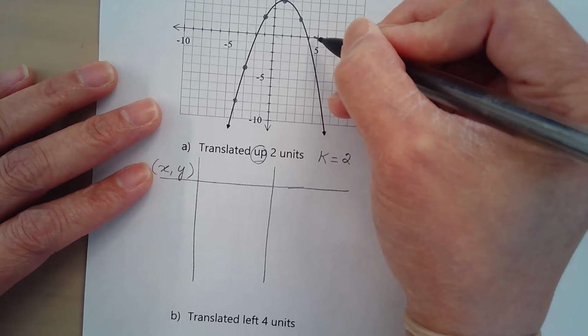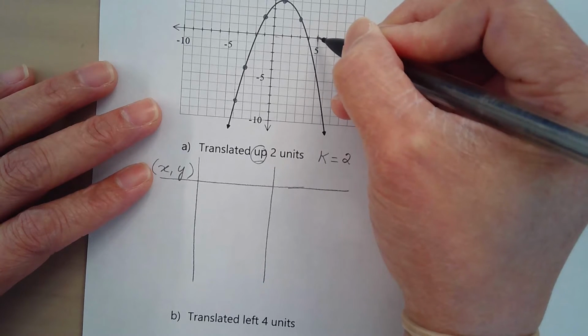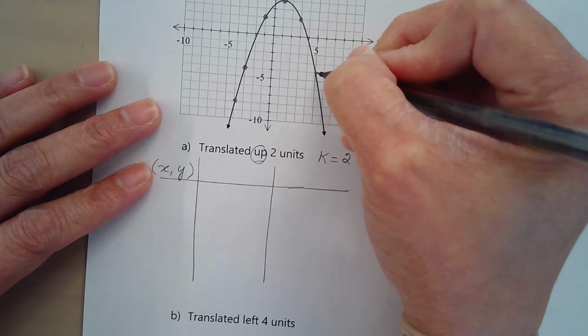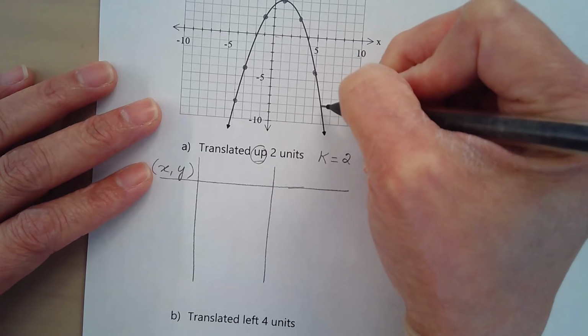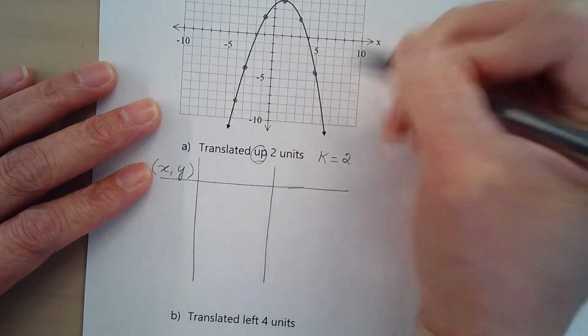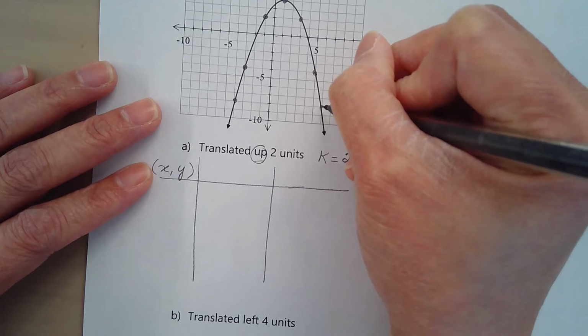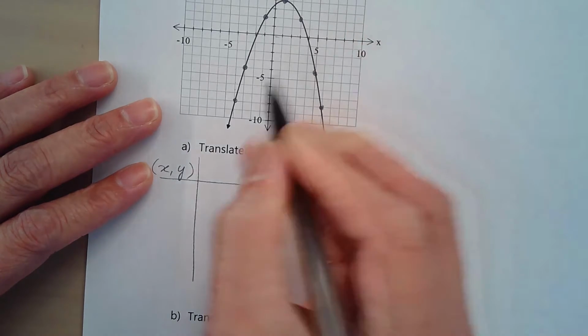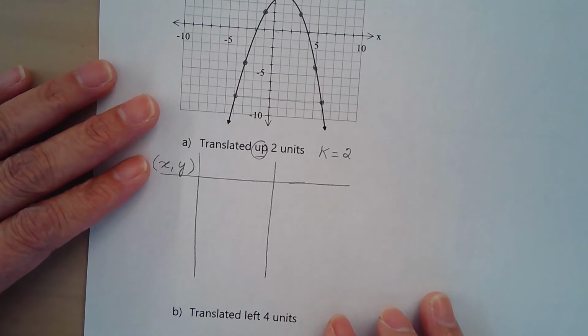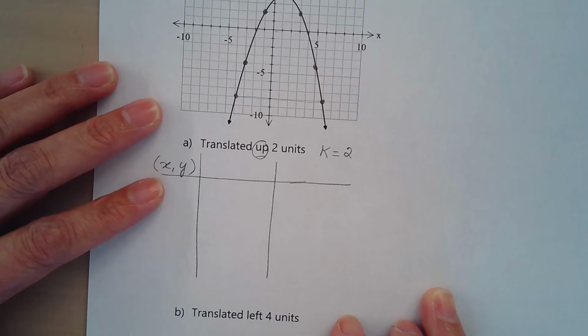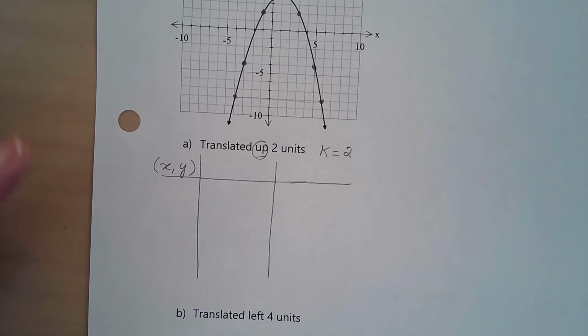Anything else? 5 and -4, and then 6 and -8. Good. So we got really a lot of nice points in here.